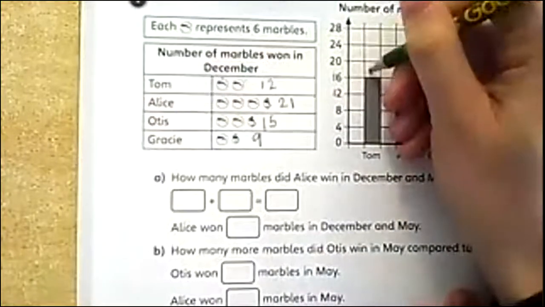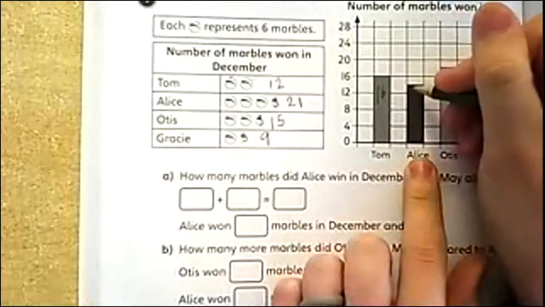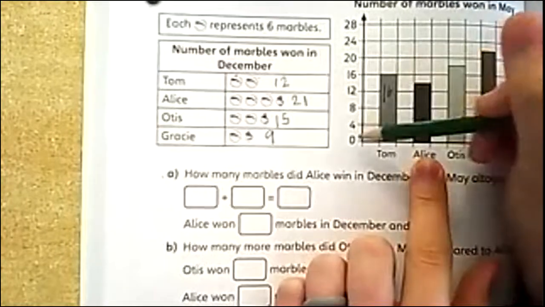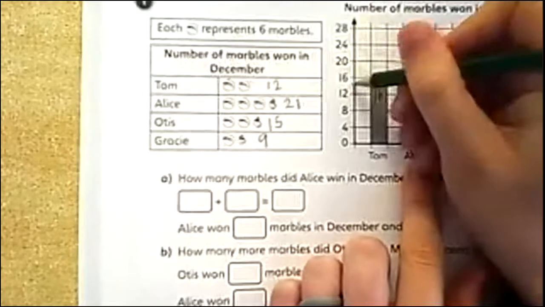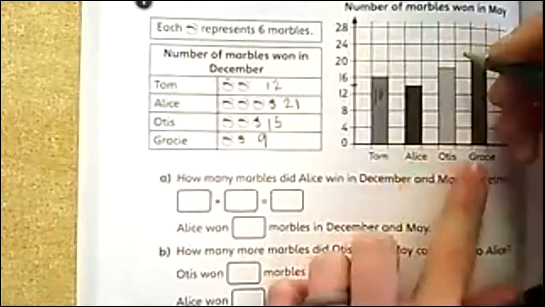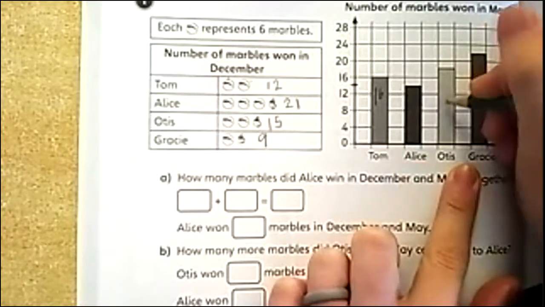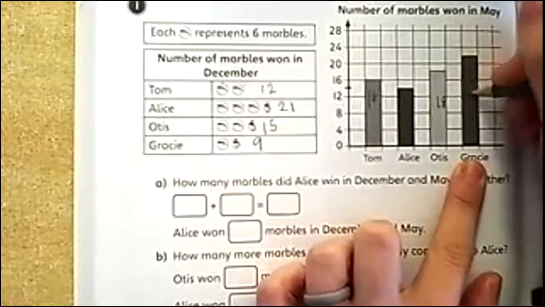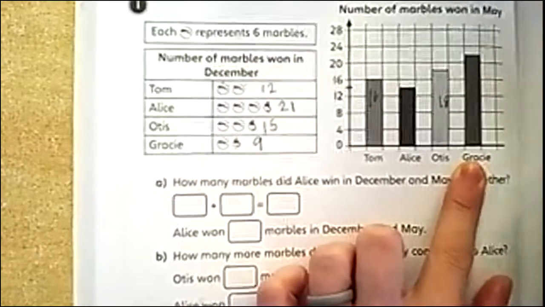Then here I've got 16 on this one. Alice is between 12 and 16. That's really interesting. So this is going up in 4s. So halfway would be 2 more. So that would be 14 for Alice. Otis would be 18. And Gracie would be 22. So I've written them on. You might not be able to see them, but I can. I'm sure you'll be able to see your own.